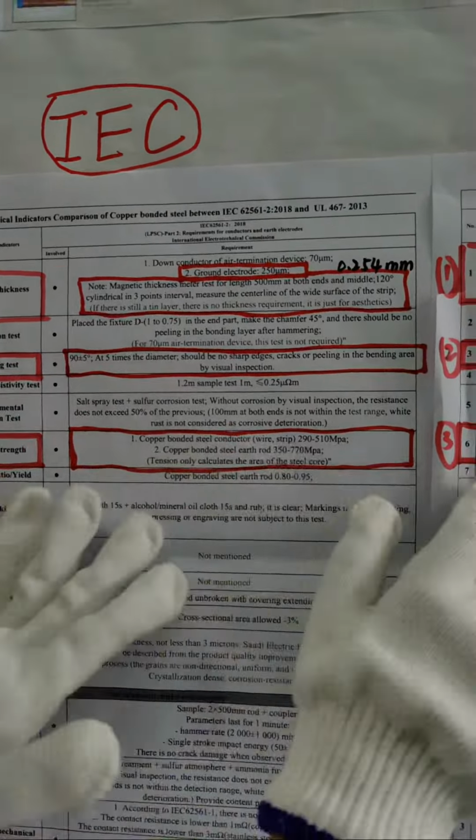And now Mr. Li is inputting the data for the electrode, like its length, its diameter, and its other data. So after the machine works, let's go to another room and show you the high current.